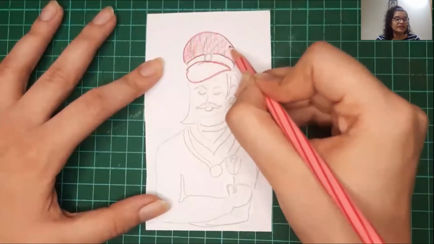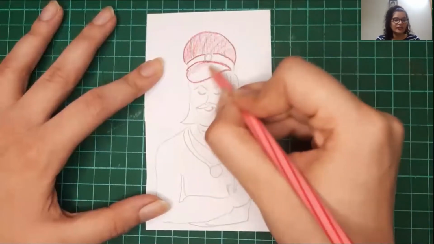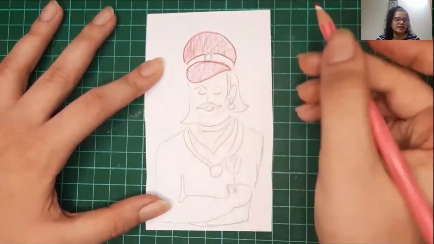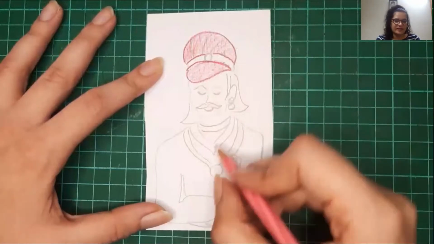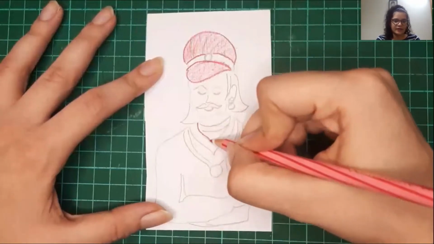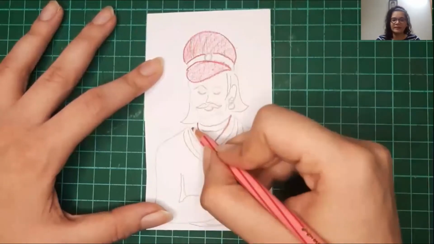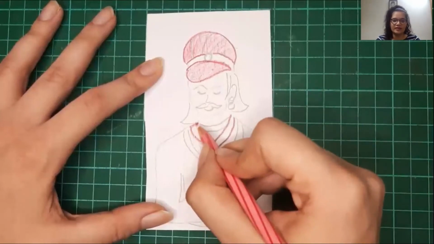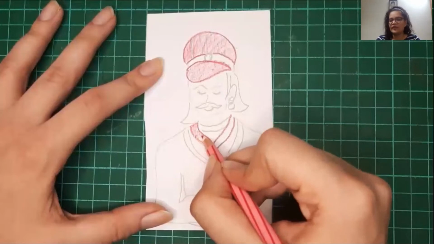You all can use any color of your choice. I'm just sticking to red. I'm going to do red and green attire for him. You all can choose your own colors. Next, I'm going to use red again for his neckline because I wanted to match his dress. So I'm just going to do red collar tape for him.